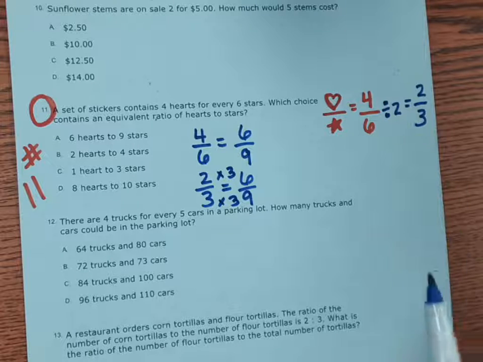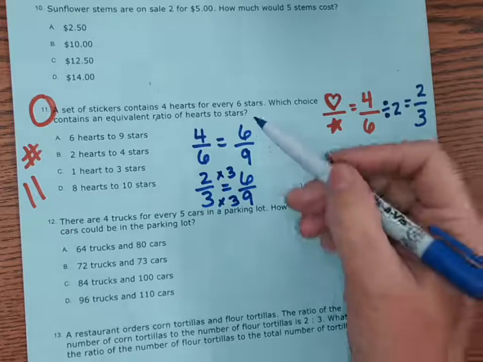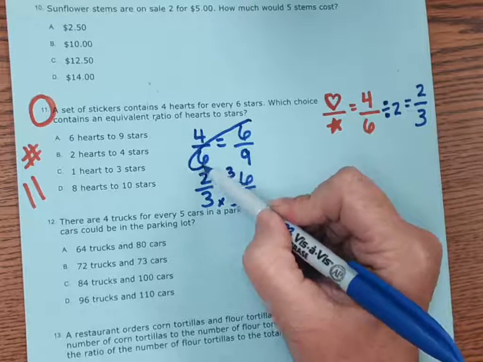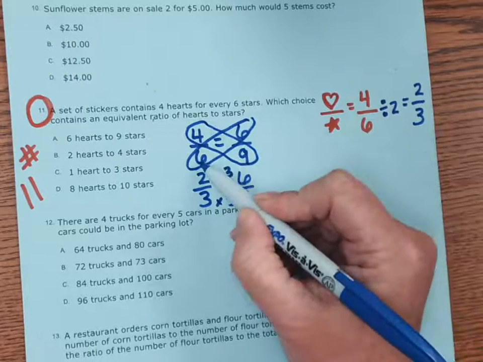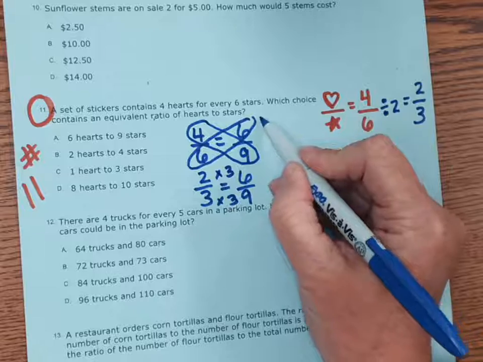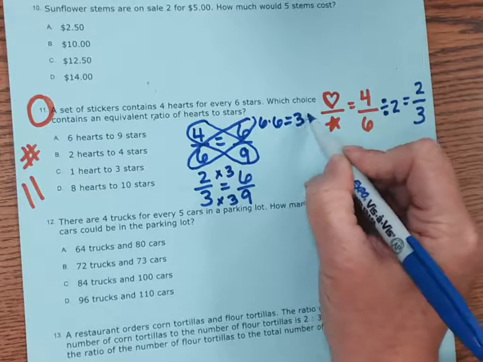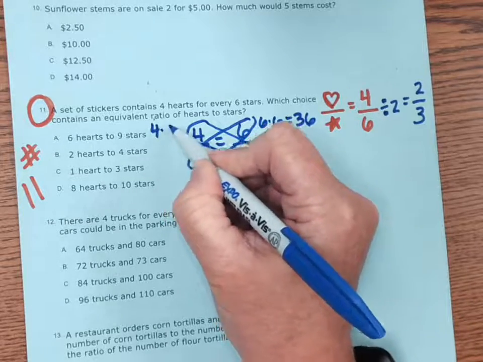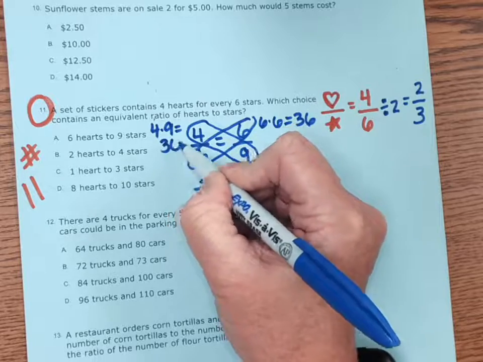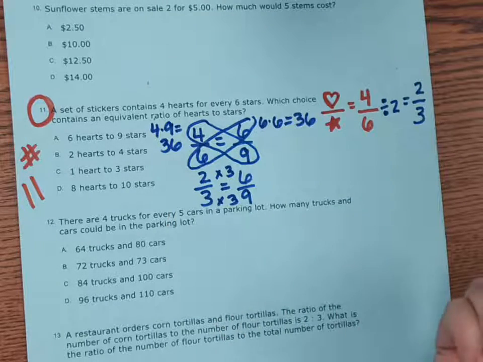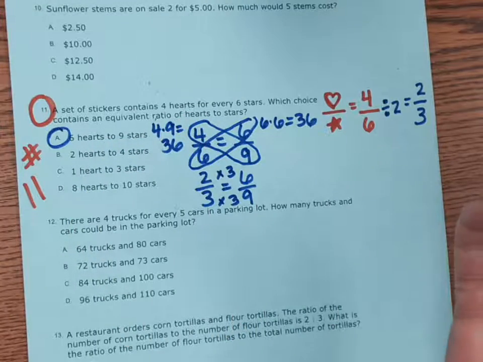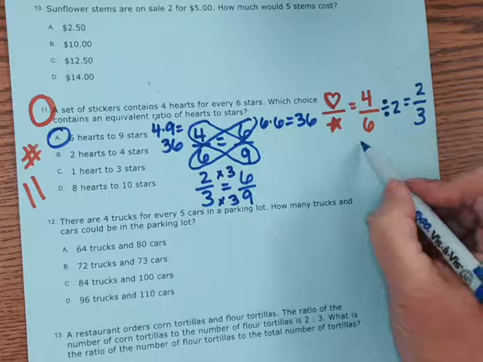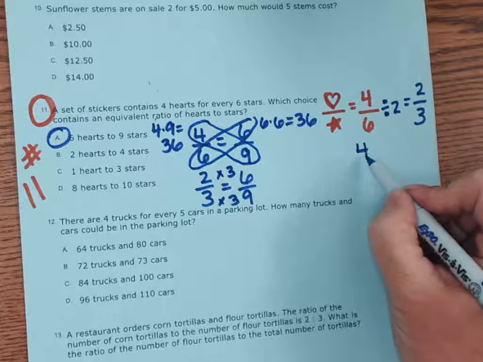You can also use the butterfly method you might have talked about in elementary school, where you do your cross products, and you see if they're equivalent on the diagonal. 6 times 6 is equal to 36, and 4 times 9 is equal to 36. So you can also see that those are equal. So A is the answer.